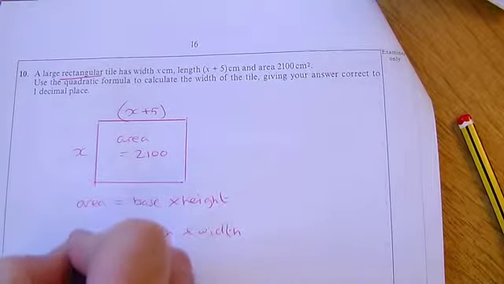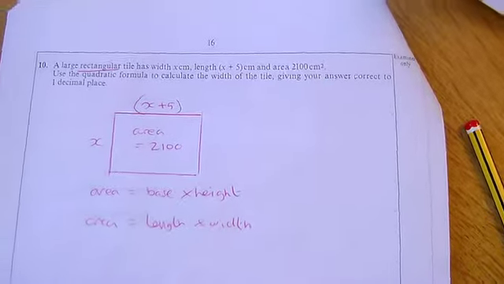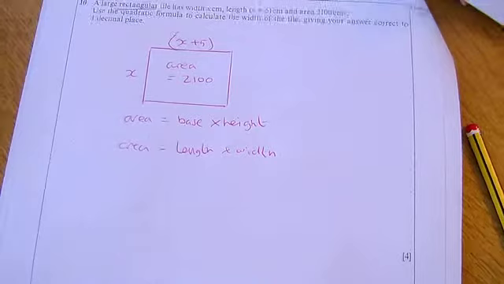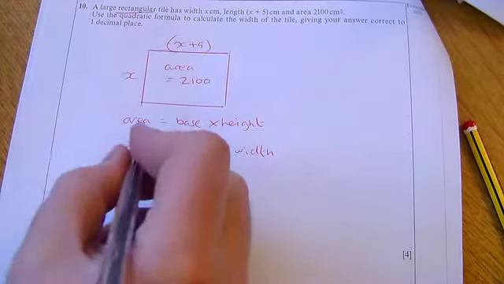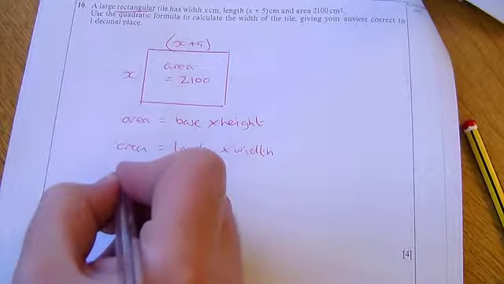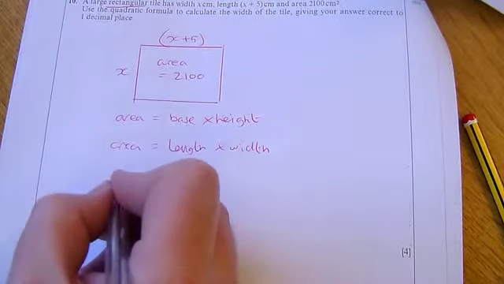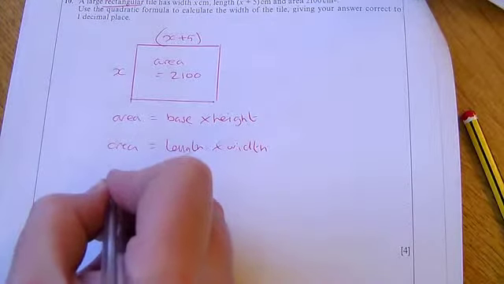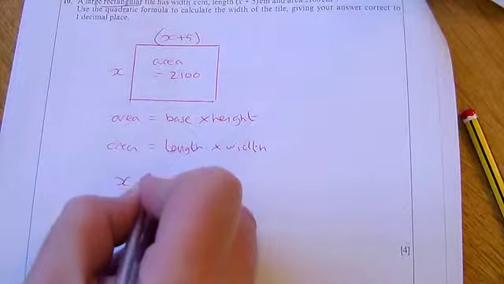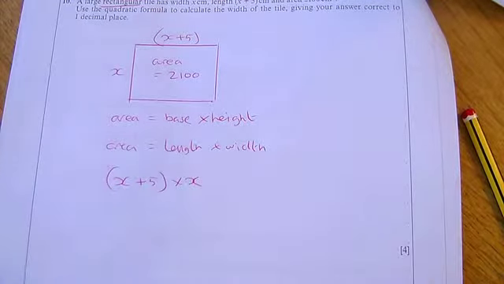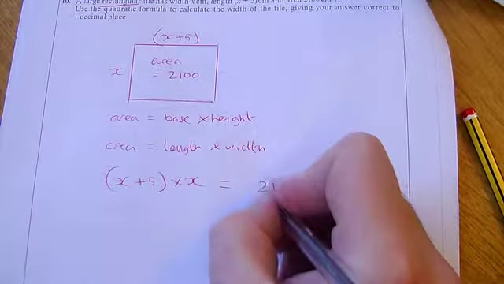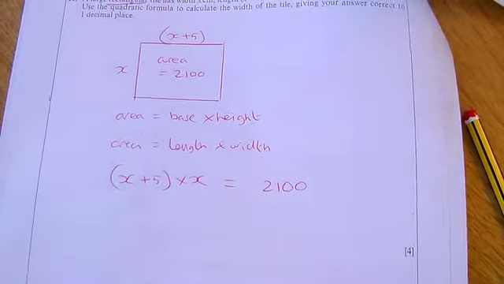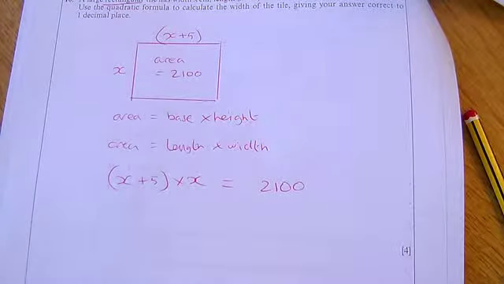So what we're going to do is put what we know in that diagram. So my length is x plus 5 times x equals my area, 2100.